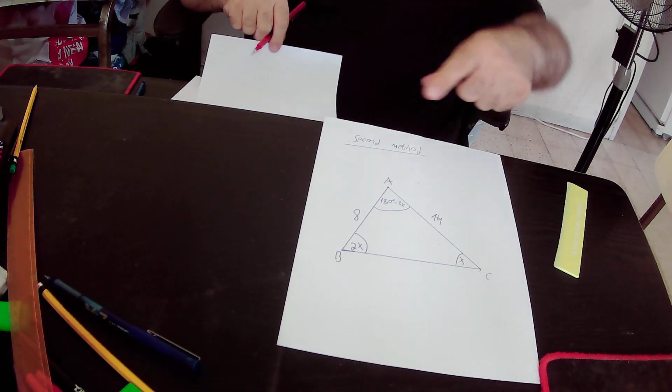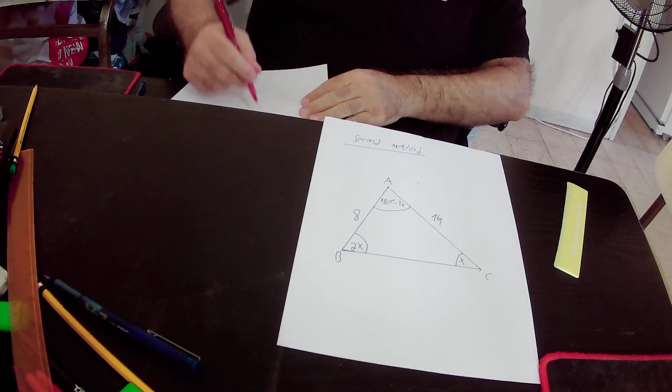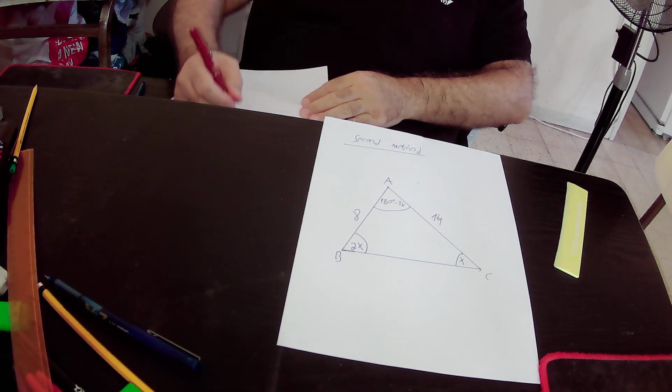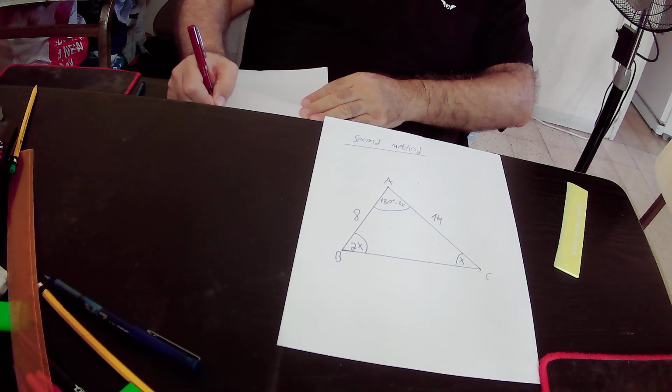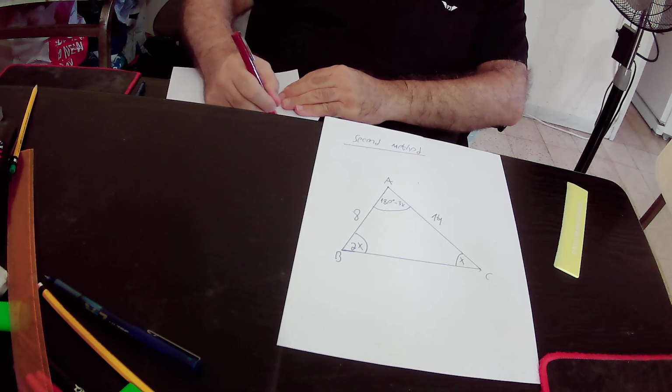So AB equals 8 units, AC equals 14 units, so it is 8 times 14 times sinus of 180 degrees minus 3x over 2.